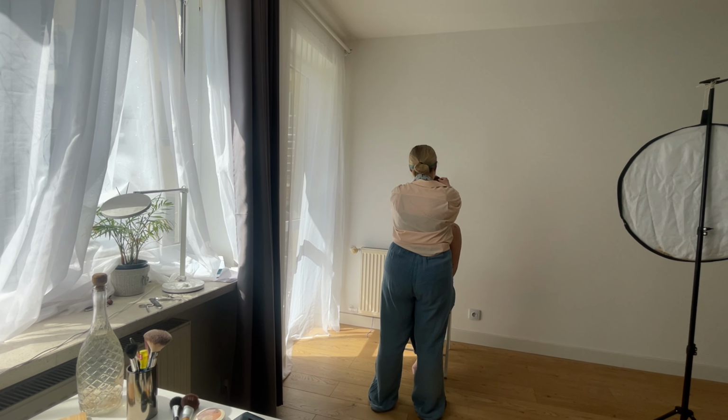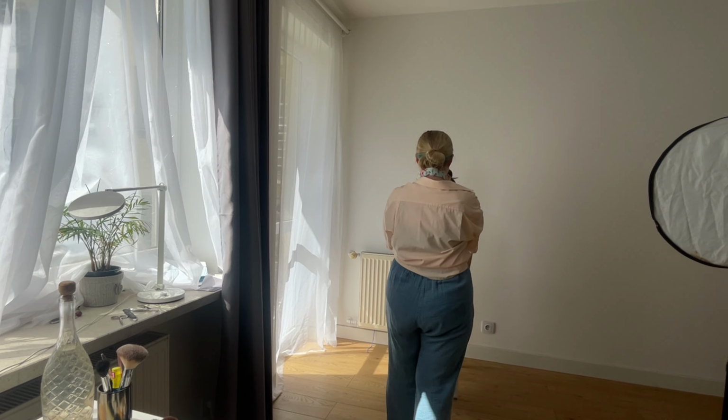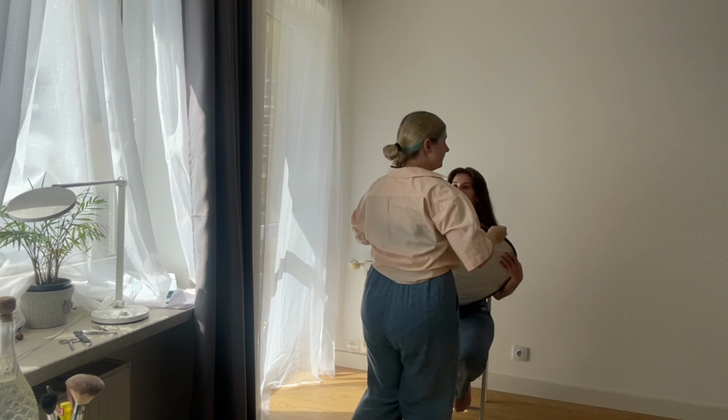In the next portraits, I seated the model on a chair. I did this to have the opportunity to shoot from a higher angle. When shooting from a higher angle, always pay attention to the model's neck. If the model has a short neck, this angle may not be suitable. But if you really want to use it, you can ask the model to tilt her head back slightly.